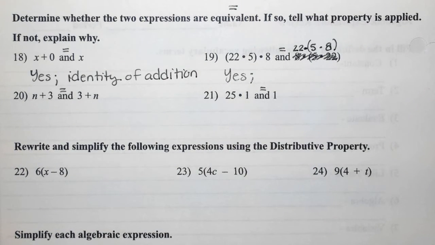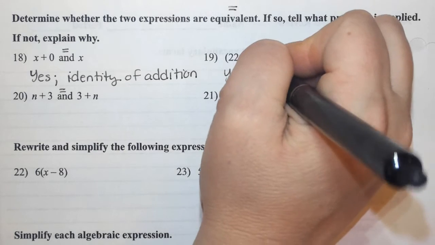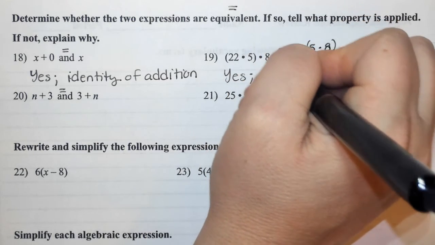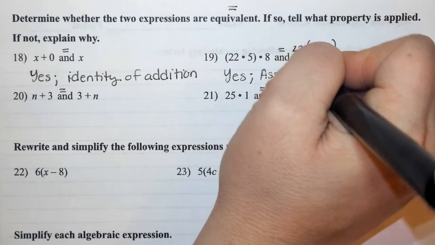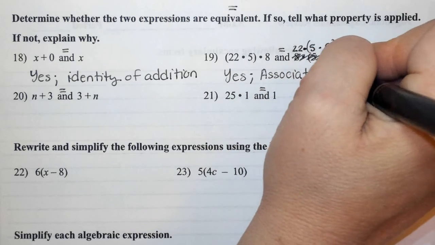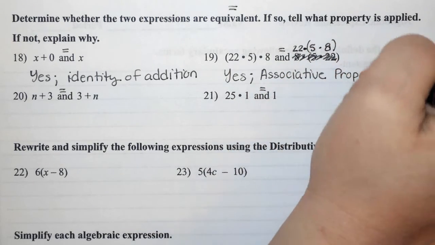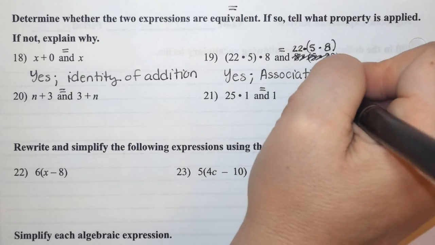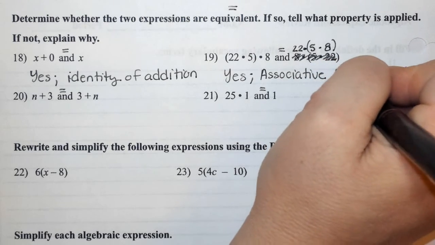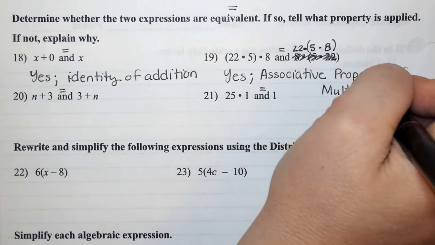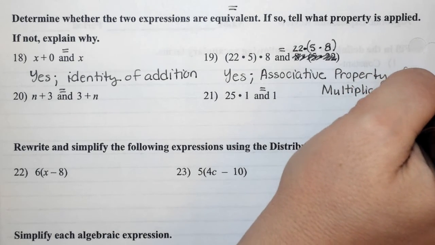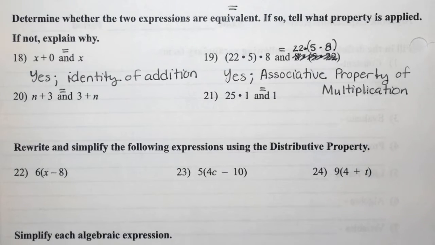What property is that using? The associative property of? Multiplication. Associative property of multiplication. Guys, I'll have those words written out somewhere on your test to help you, probably in your vocabulary, so that you can look back at your vocabulary and see how to spell it. Okay? So the associative property of multiplication.